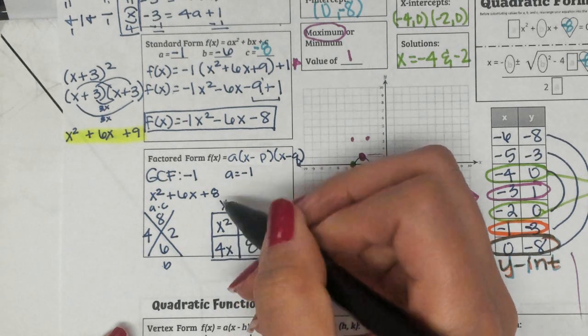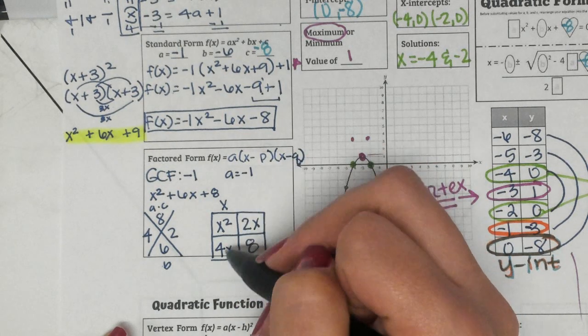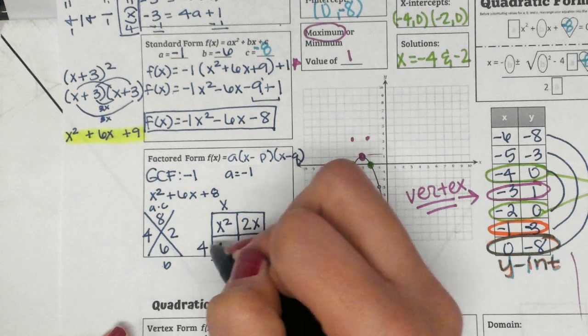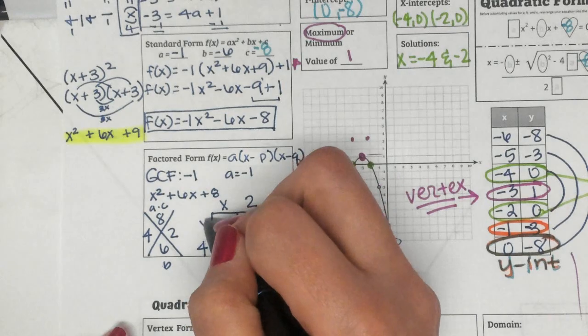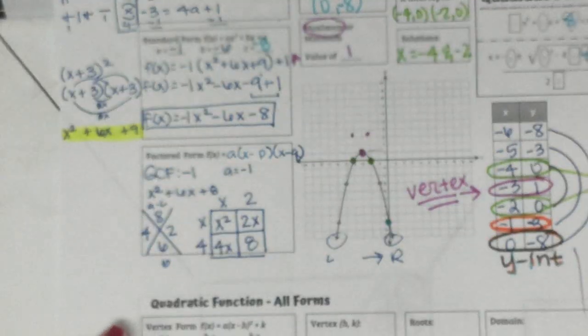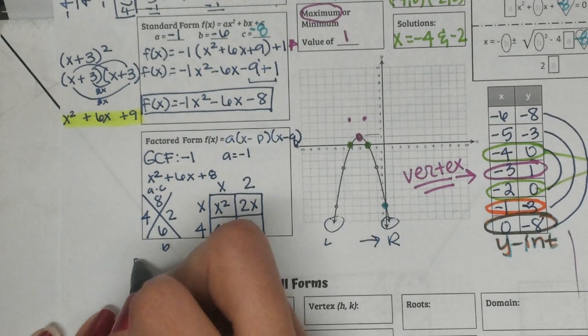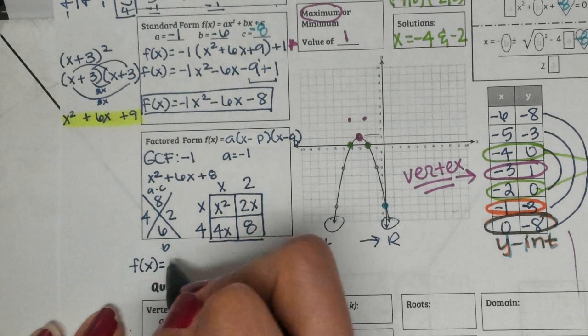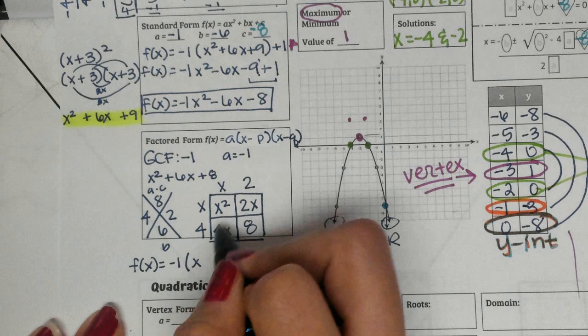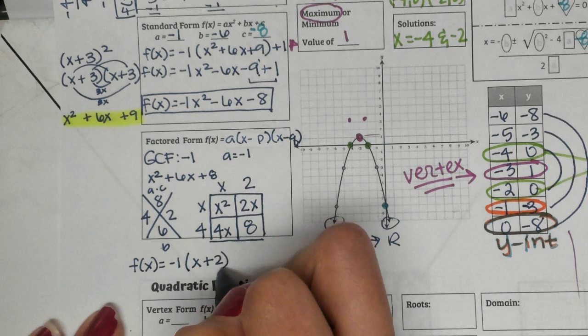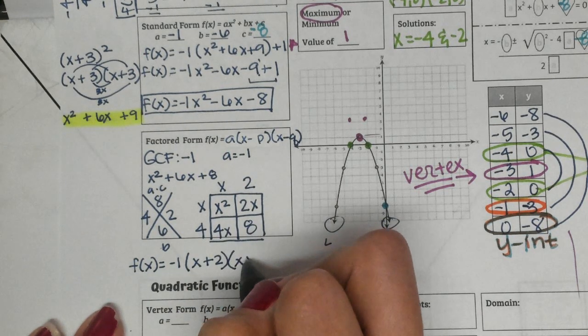X is the like term here, or the greatest common factor here. X times 4 gives me 4x. 4 times 2 gives me 8. 2 times x gives me 2x. So our factored form is f of x equals -1 for your a, x plus 2, x plus 4.